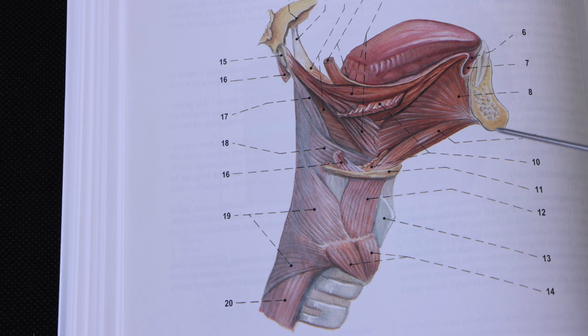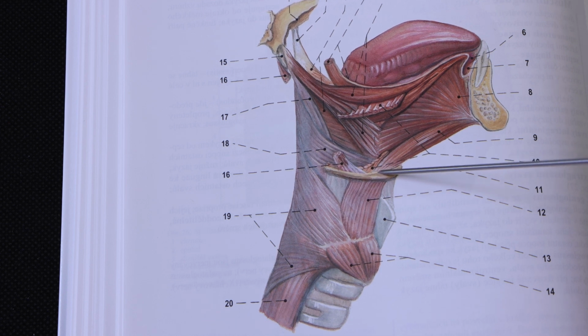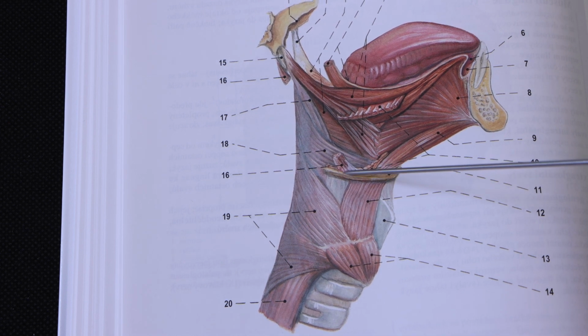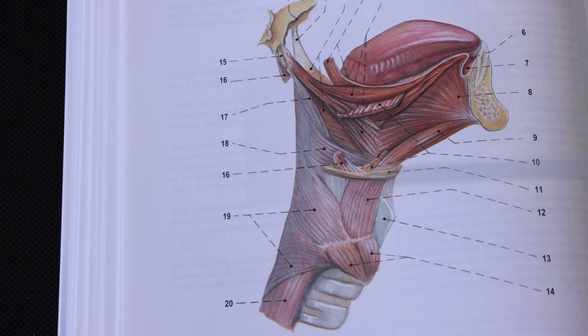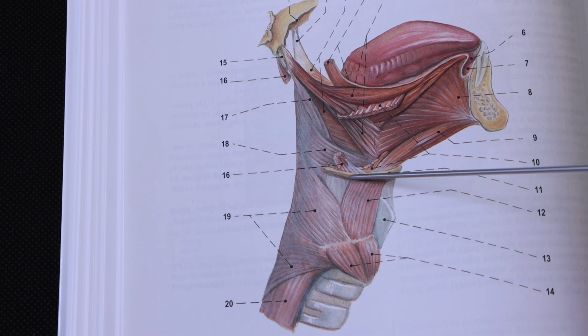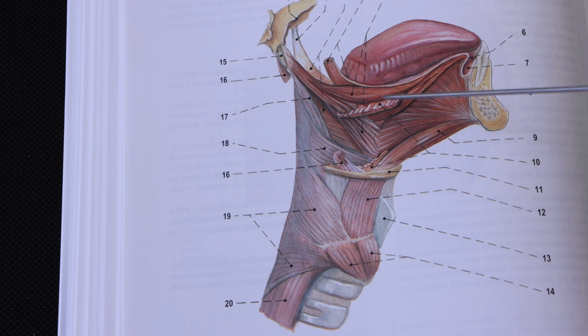The next extrinsic muscle originates from the greater horn of the hyoid bone and the body of the hyoid bone, which you can see here, and here is the cut edge of this muscle. It is called hyoglossus. Hyoglossus originates from the greater horn and body of the hyoid bone and is inserted into the lingual aponeurosis at the side, usually the root of the tongue.